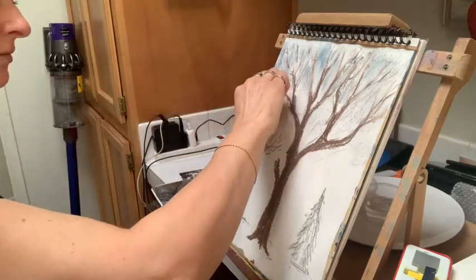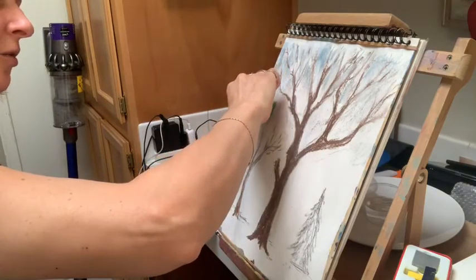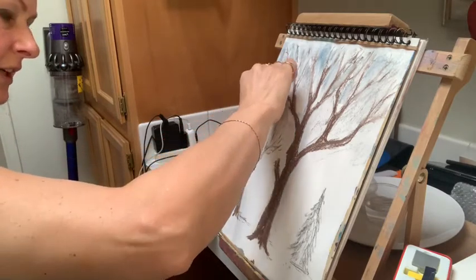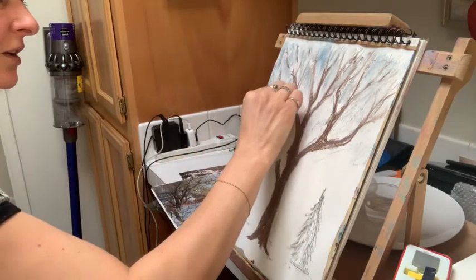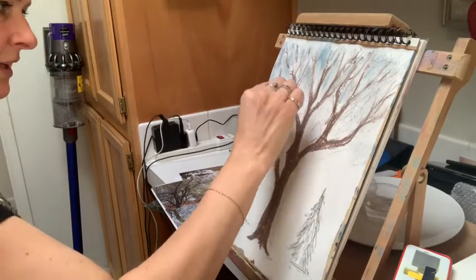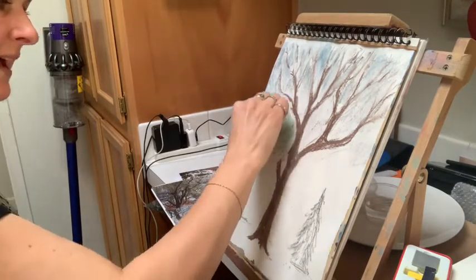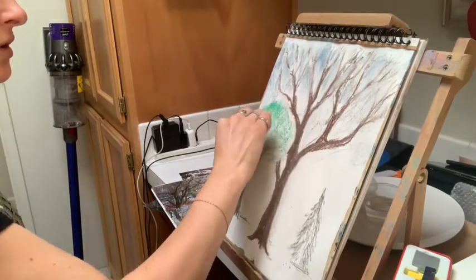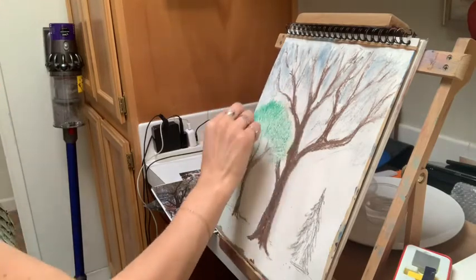So I'm gonna start, my tree is gonna have a little bit more roundy shape, it has a tendency to be round. And so what I'm gonna do, I'm gonna go around my branches on the top and put the mass of leaves on it. Basically like you're putting a hat on the top of the head of this tree.